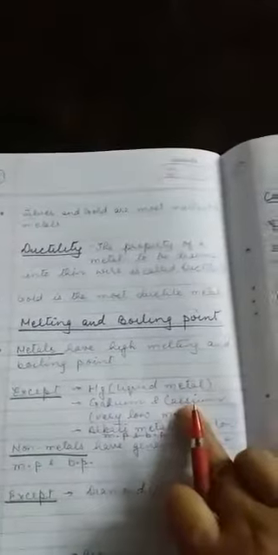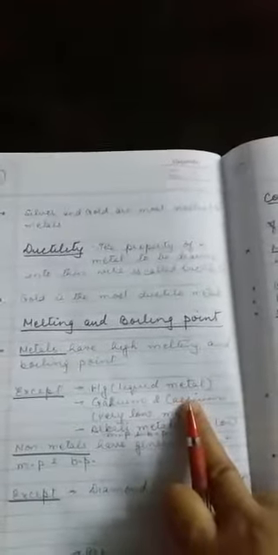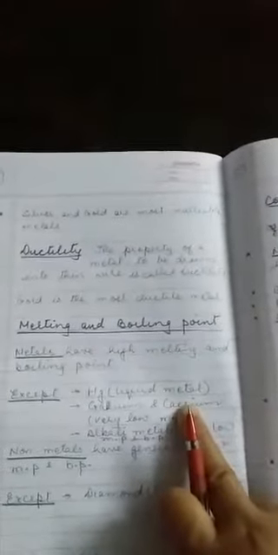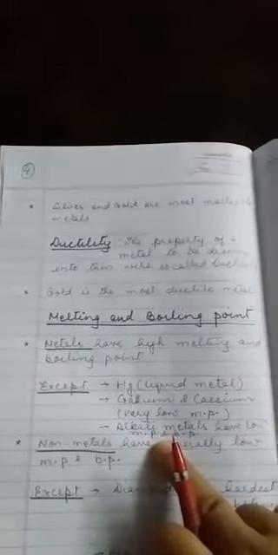The other two examples are gallium and cesium. These two metals have very low melting points, and gallium can melt in our palm. Alkali metals also have very low melting and boiling points.